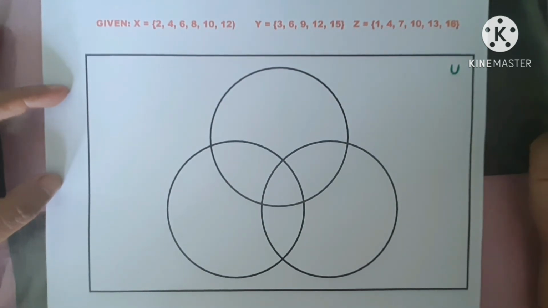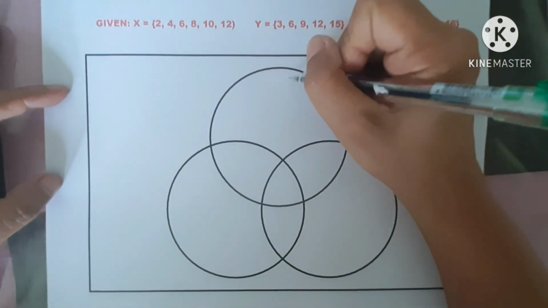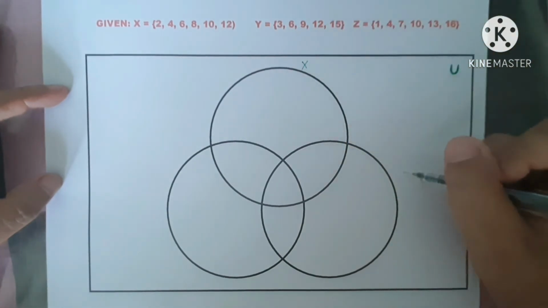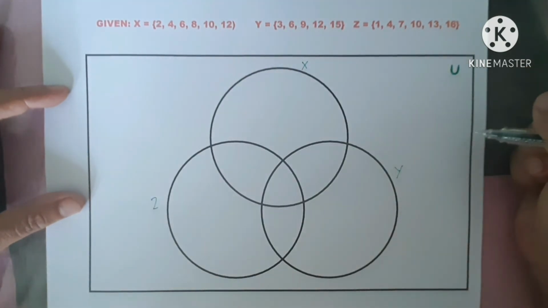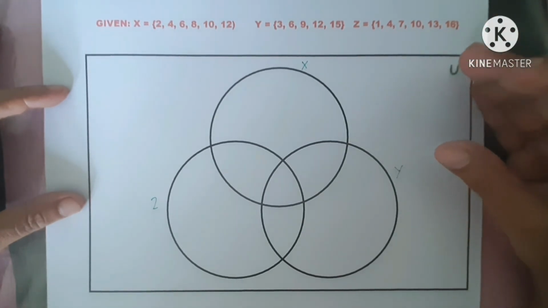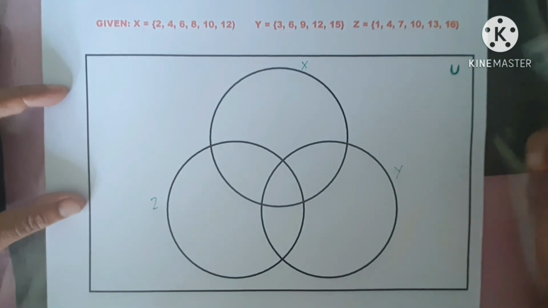Now, let's label these 3 circles with the appropriate representing set. So I can say that this is my set X, and this will be the one to represent my set Y, and this other circle will represent my set Z. Now, the first thing that you need to do, as I mentioned in my first example in the introduction of union and intersection of sets, is to identify the intersections. Okay? And in here, the first intersection we will tackle is the middle.